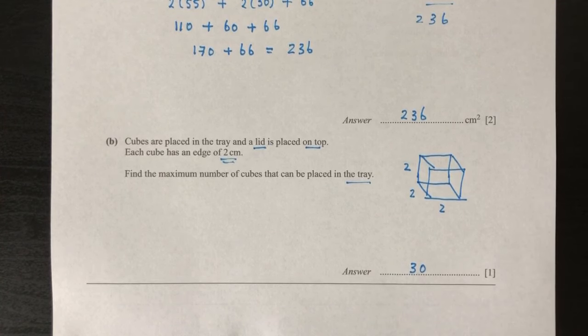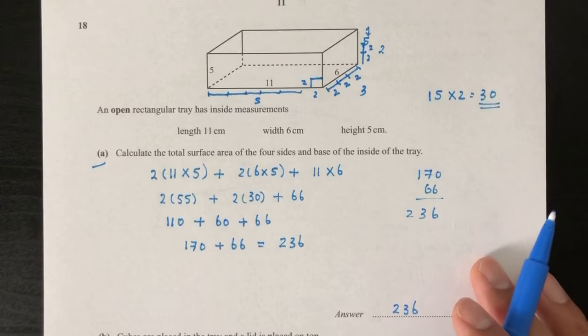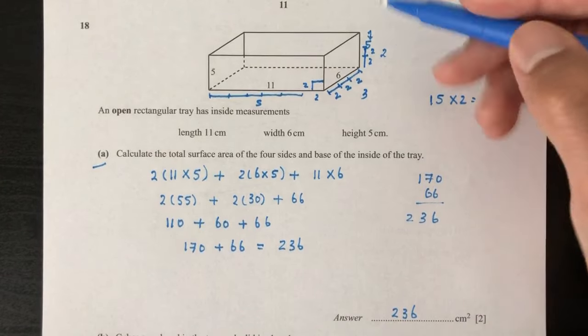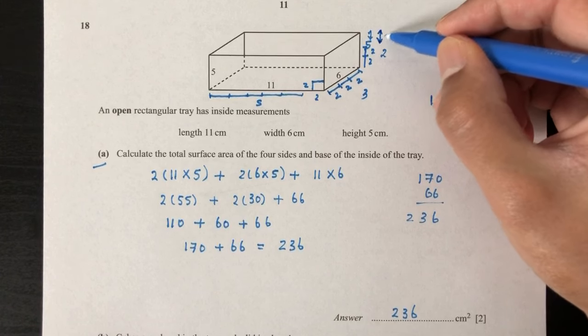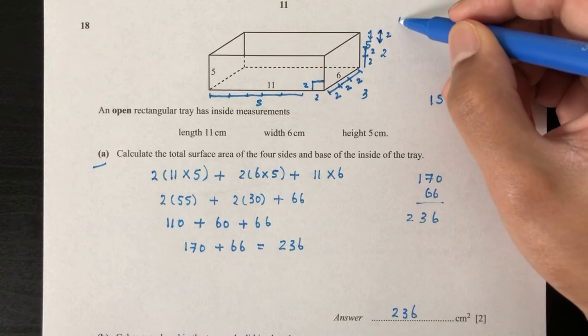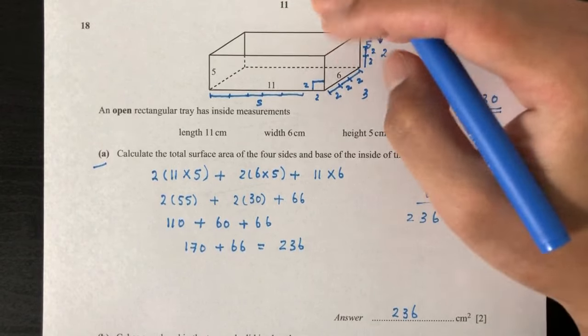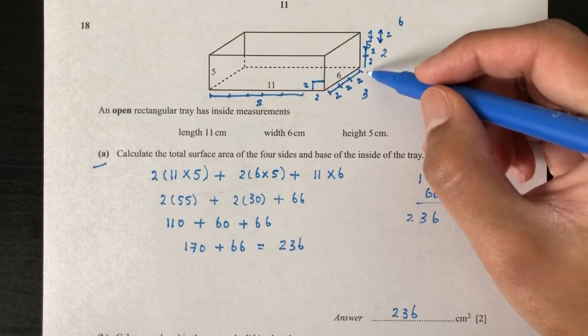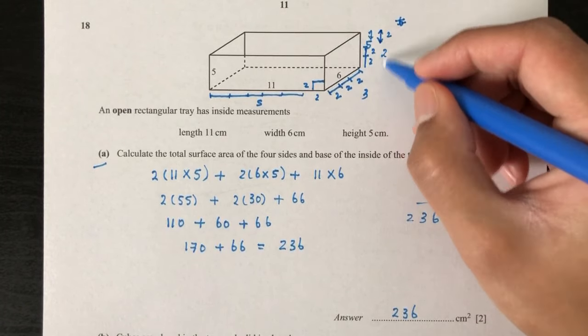Okay, so the reason why we don't use volume divided by volume is because it would not make sense. Let's say you put one more cube on top, that will be 2, so your whole height will be 6, but the height here is 5, and you have to close the lid. If you want to close it, it cannot exceed that much, right? So you can only have 2 rows, right?